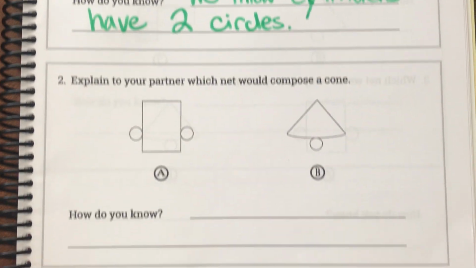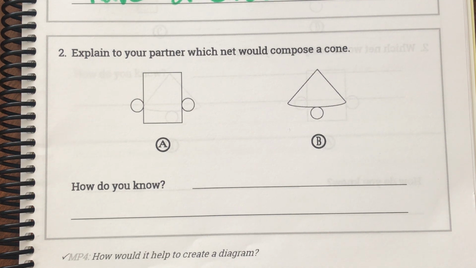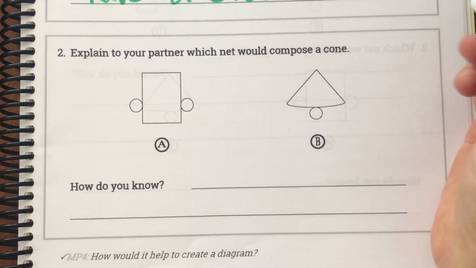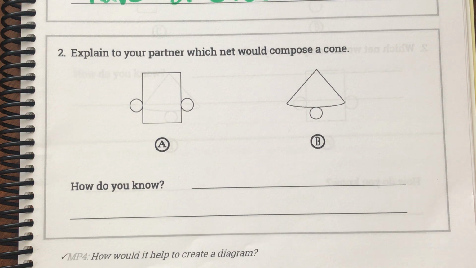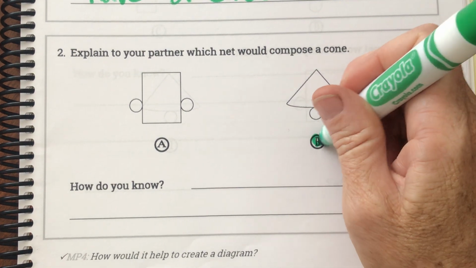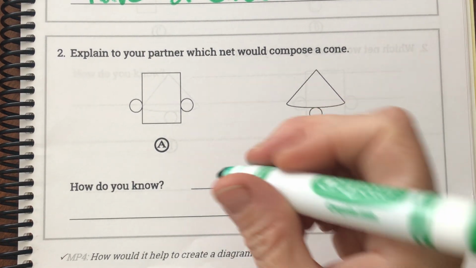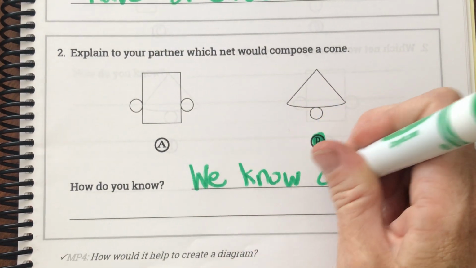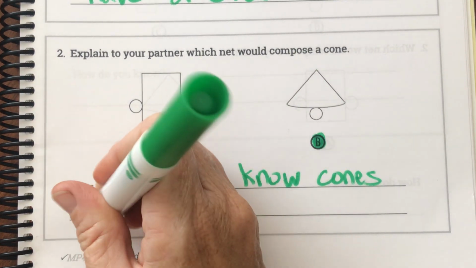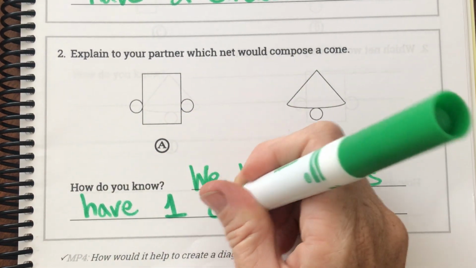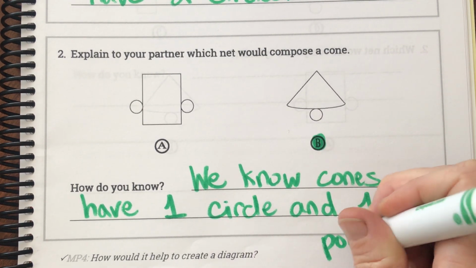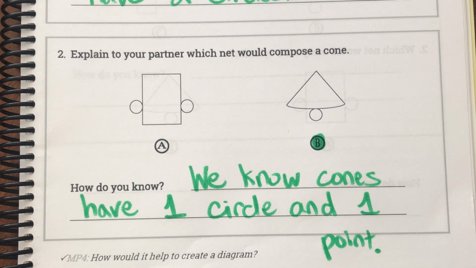Okay, let's look at number 2. Explain to your partner which net would compose a cone. Which one of these, A or B, the unfolded net, is going to make a cone when we fold it? Hopefully you chose B. Okay, and how do we know it was B? Because what do we know about cones? We know cones have one circle and one point. That's what we know about cones.